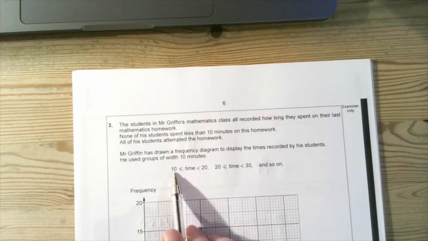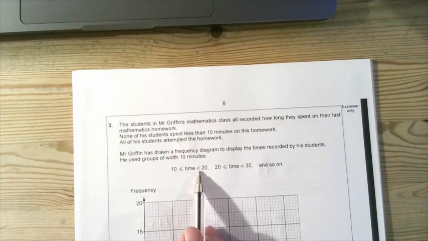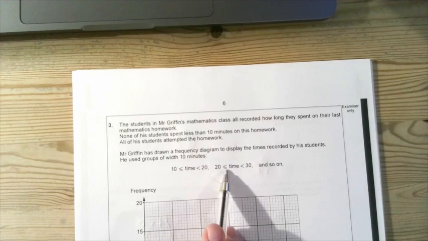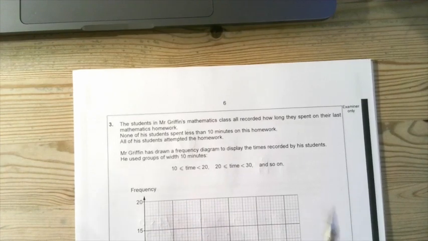That less than or equal to there means that if you were exactly spot on 10 minutes, you'd be included there. Whereas this less than 20 here means that I can't include 20. 20 would be included in that category because that's where it has less than or equal to.